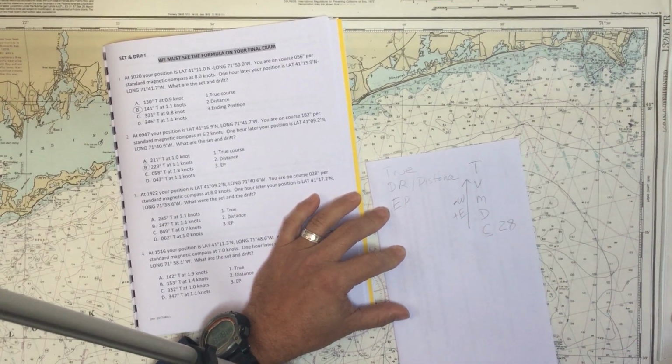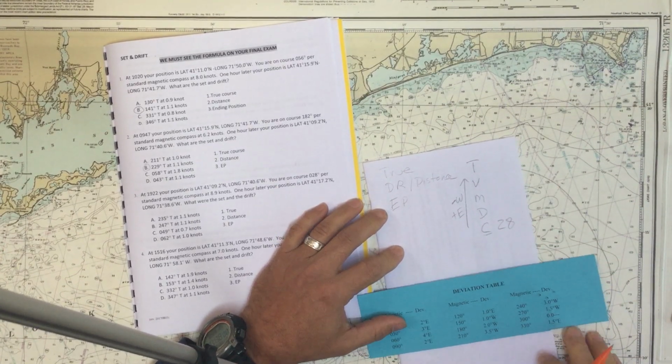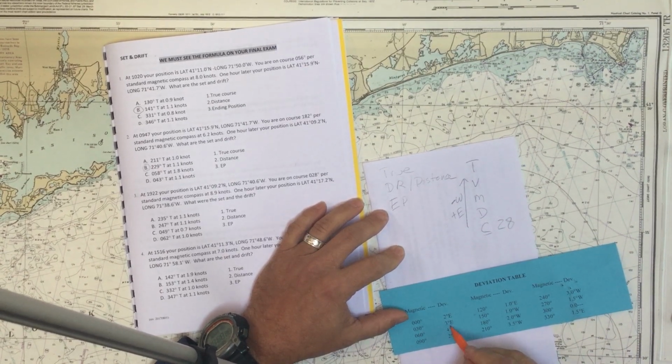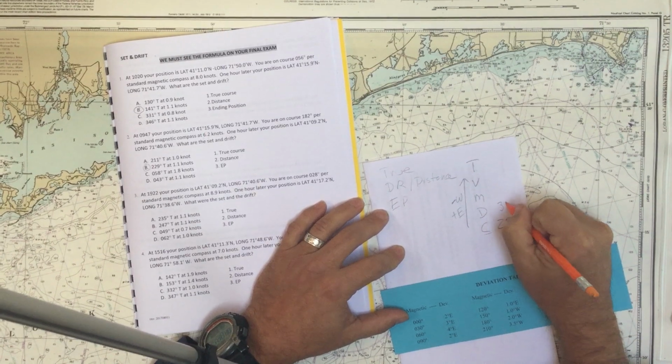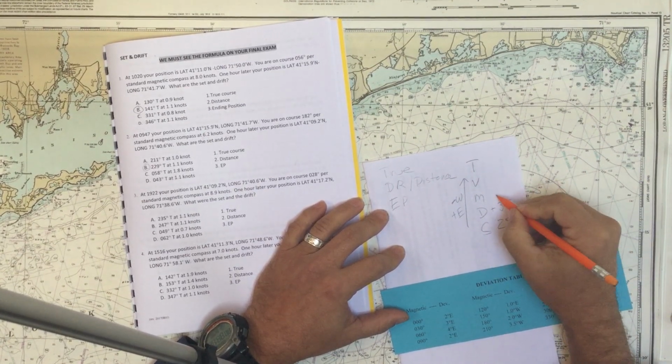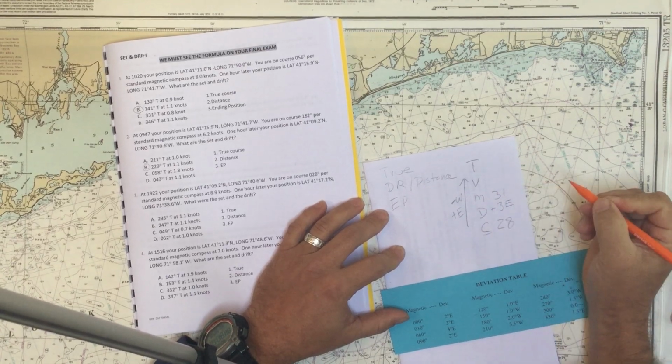So I'm going to find the deviation for 28 degrees. Okay, 28 degrees, pretty close to 30 degrees, so I'm going to use 3 east. And if I have an easterly deviation, I'm going to be adding. So that gives me 31 degrees.